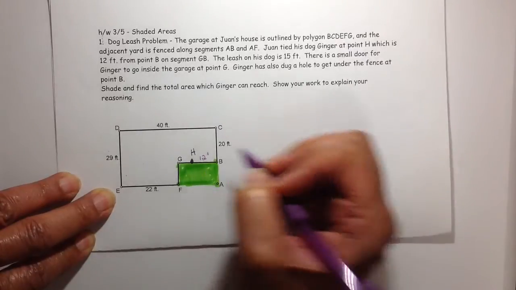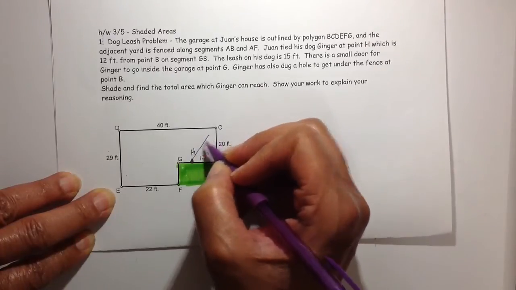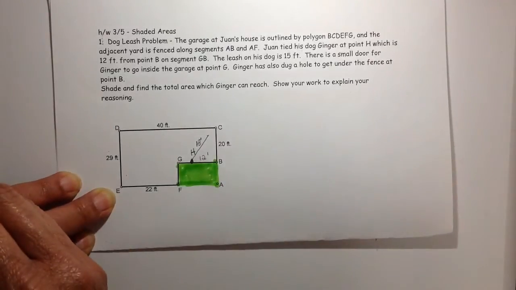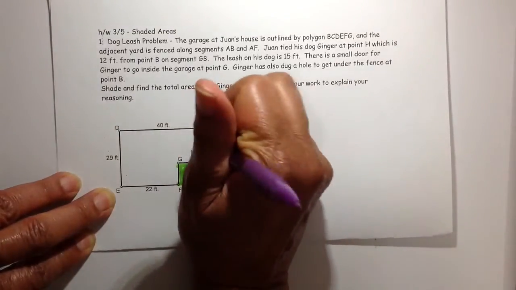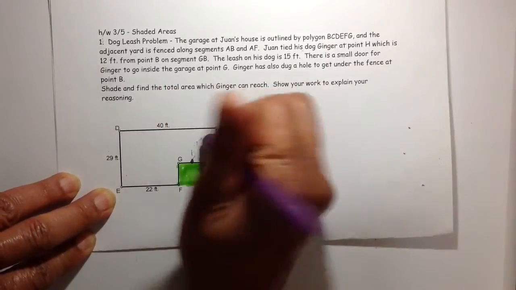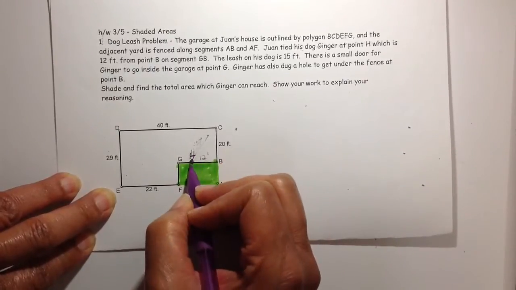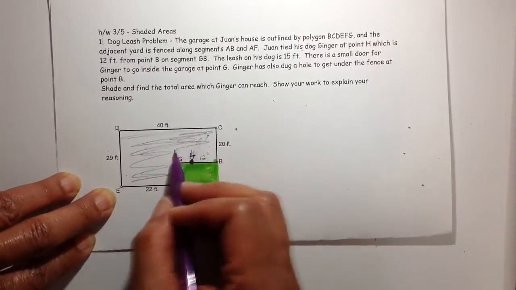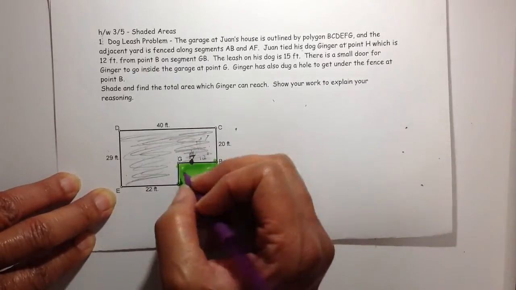So since the leash is 15 feet long, let's just say in this direction, the dog will be able to go 15 feet out, and then the dog won't be able to go any further. The problem is, though, the dog won't be able to come inside the garage. So the concept is the same, but here, the dog is leashed at point H on the outside of the garage, and this whole area here is actually the inside of the garage. But the same idea applies.